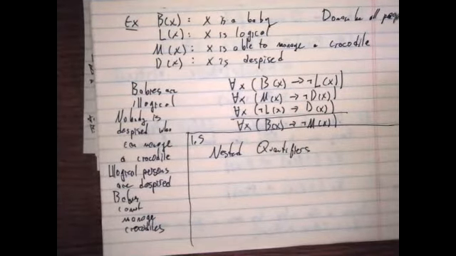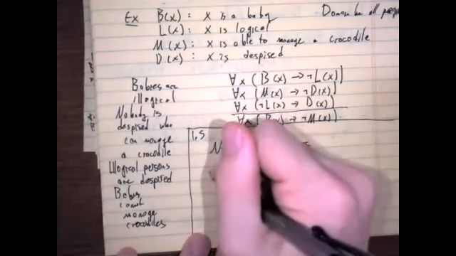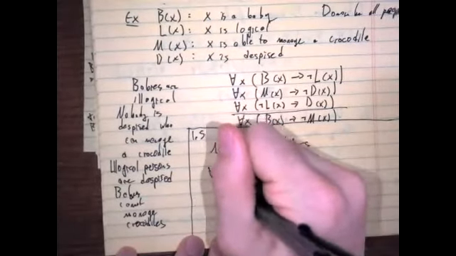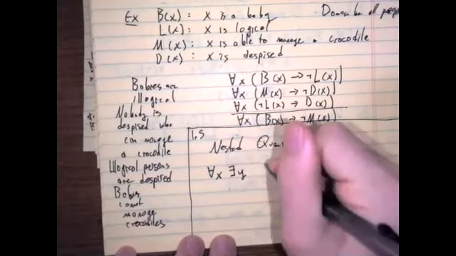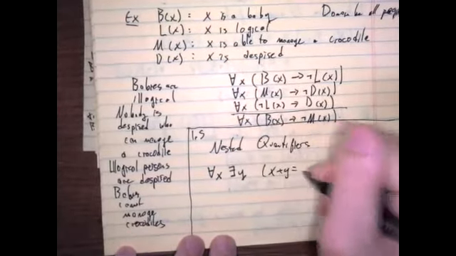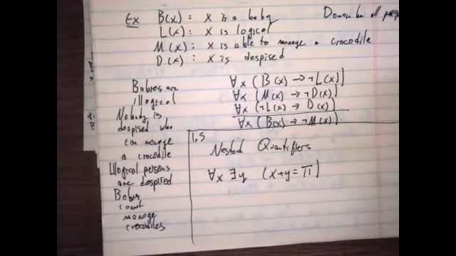Here, I want to start writing out a couple examples. What do we make of a proposition like, for all x, there exists a y such that x plus y is equal to pi? Here, I'm starting to add more variables and more quantifiers into the mix.